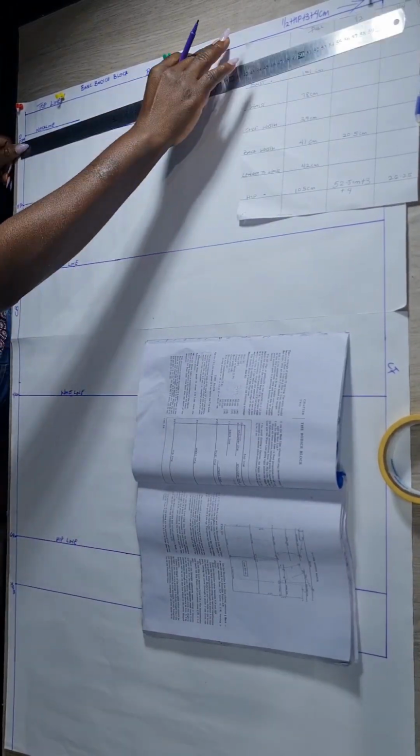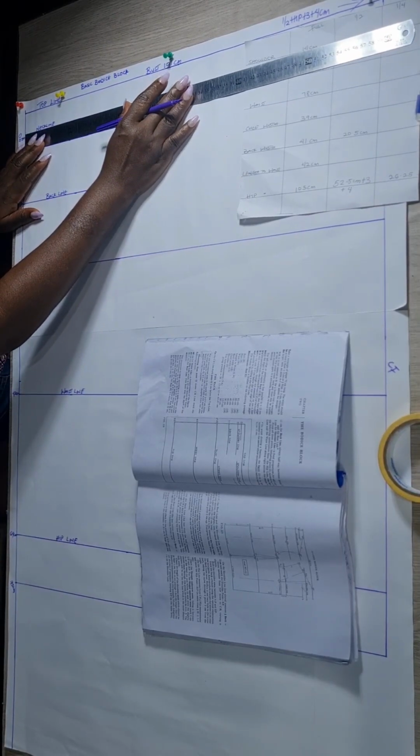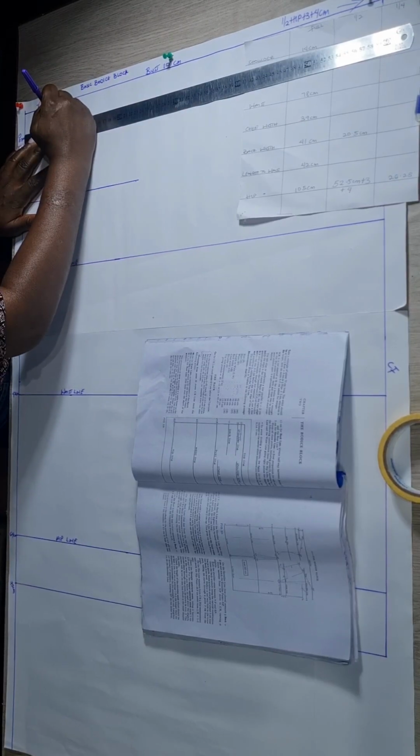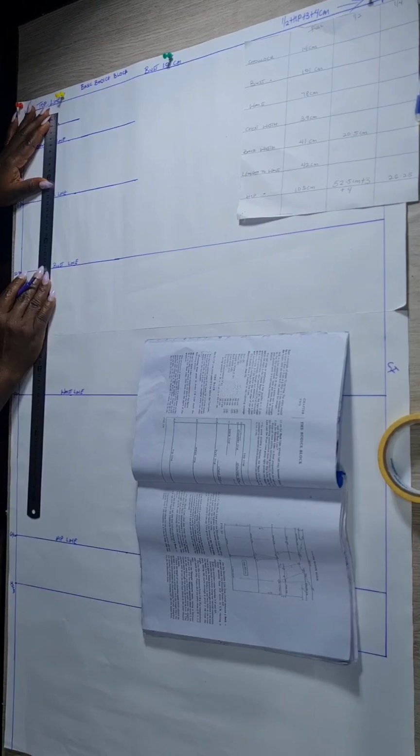So here, from O along the neckline, I will mark 7.5 centimeters and take that point 2 centimeters up.